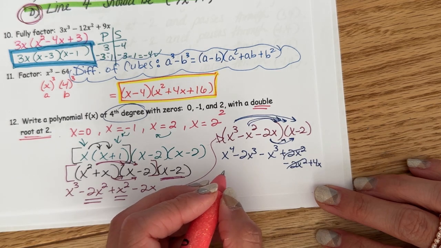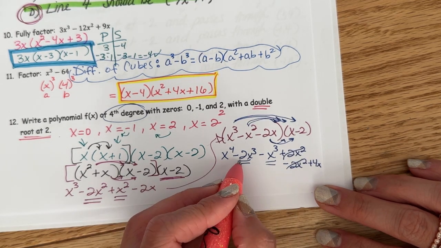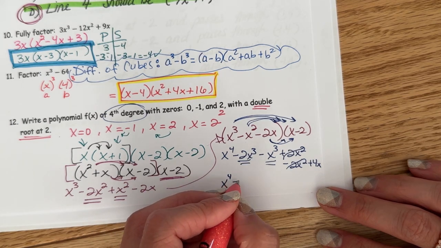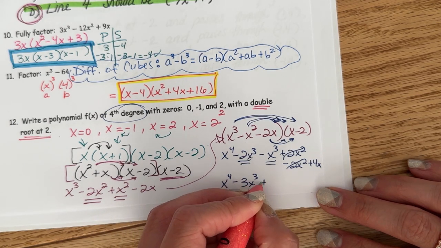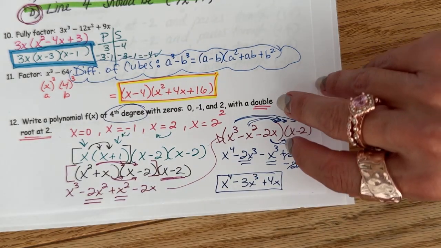And all I have left, oh, I need to combine these. I have x to the 4th, and then -2x cubed minus 1x cubed is a -3x cubed, and then plus 4x. How about that? That's number 12.